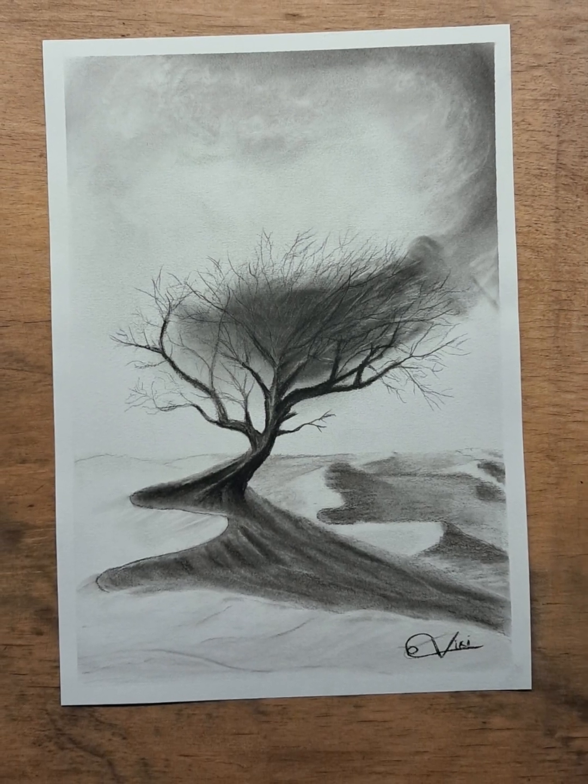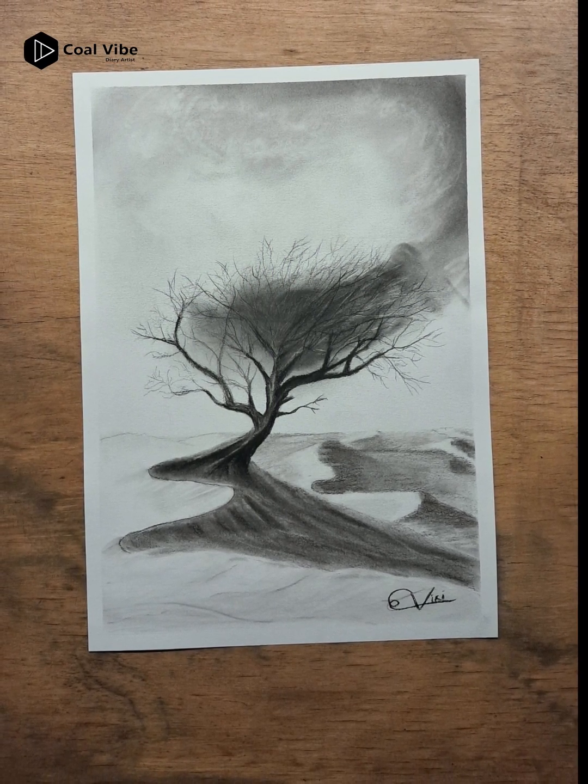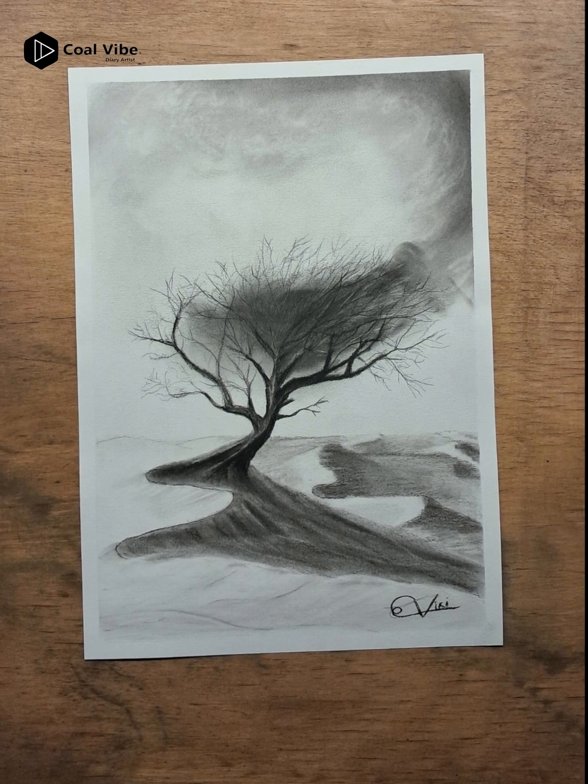Hello. Today I will show you how to create an atmospheric drawing of a lonely tree using charcoal pencil. This is a perfect practice for those who want to convey emotion and depth in their works.